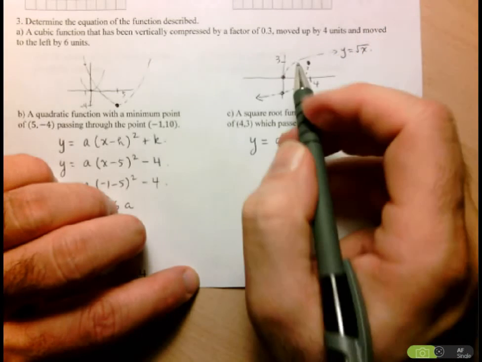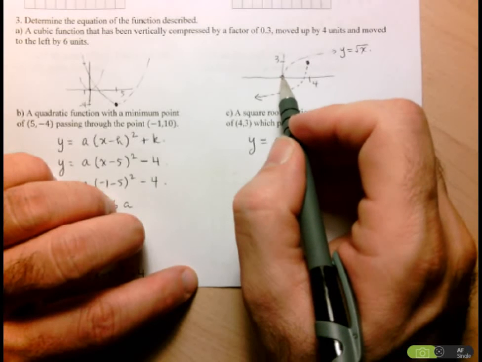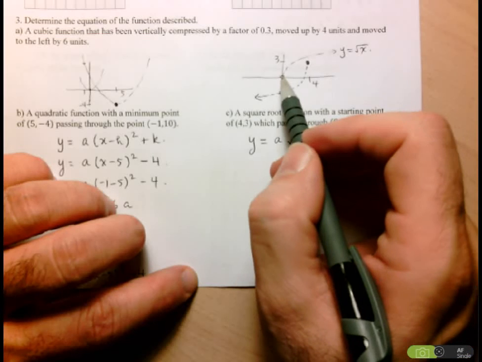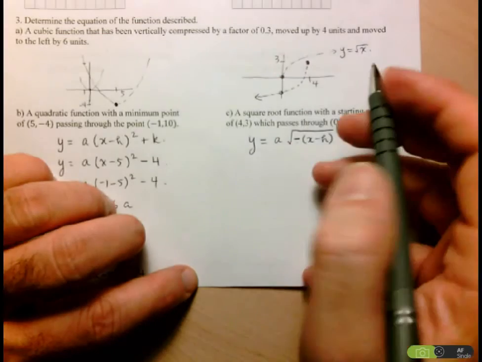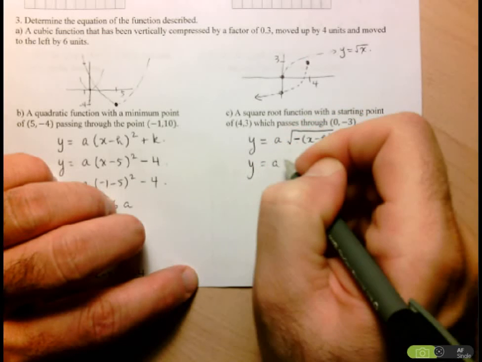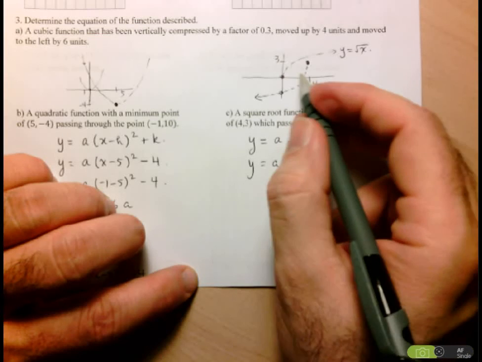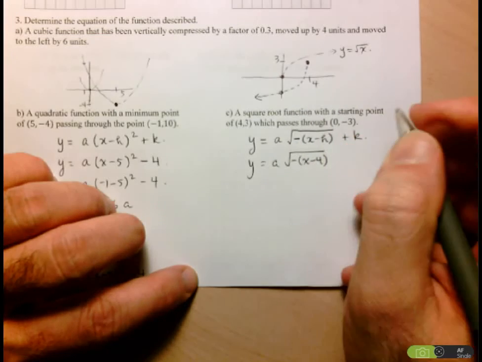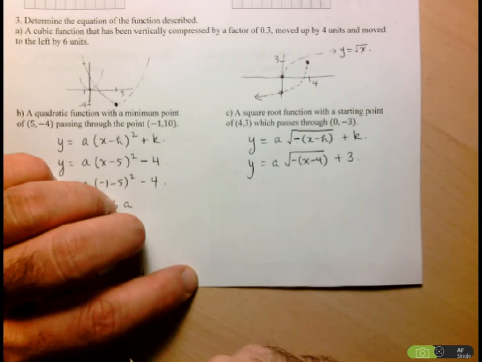There's this point at (0, 0), which is unaffected by stretches, so that's what we're going to use to determine our translation. So we see that that point has been moved to the right by 4 and up by 3. So that means I can replace h by 4 since it's moved to the right by 4, so x minus 4, and then it's been moved up by 3 units, so k is equal to positive 3.